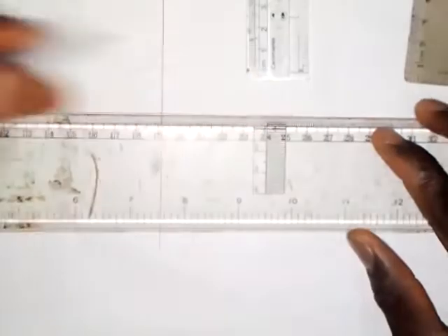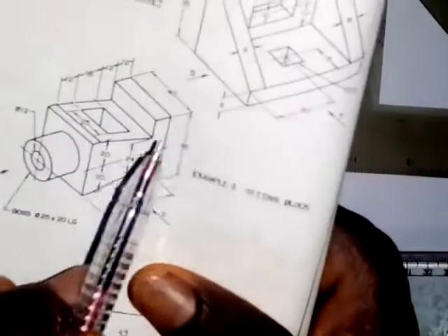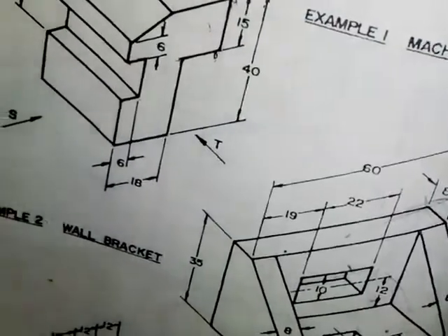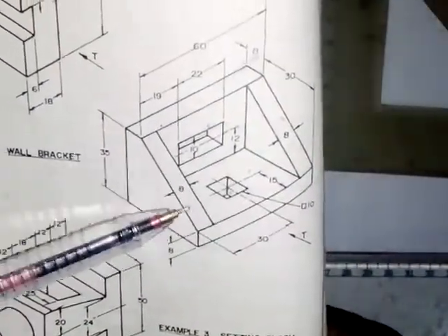So this horizontal line also goes to the right side. Then here I need to draw where that 60 millimeters ends, so I will draw a vertical line like this. Okay, having done that, the next thing I'm going to do is that this shape that we have here is going to give us a rectangle.